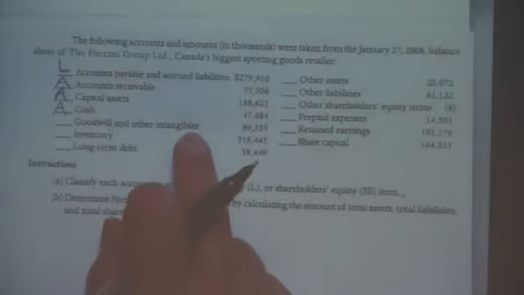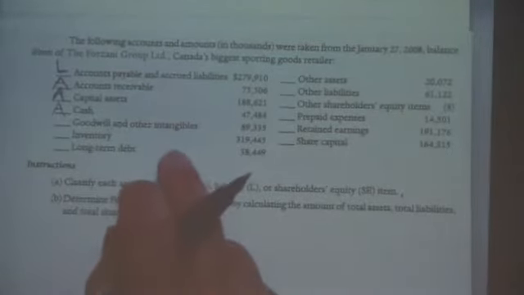So goodwill is reputation, perhaps, or a store location at a mall, or an anchor store in a mall, etc. Other intangibles are things like patents and trademarks, anything that you're not able to see physically, but that does provide future economic benefits, so that's definitely an asset.